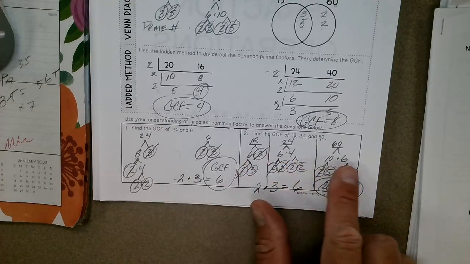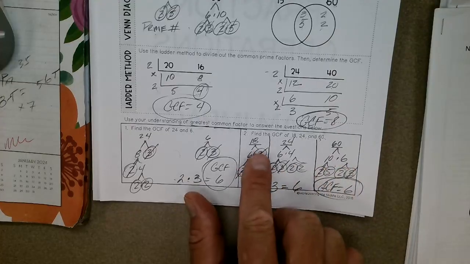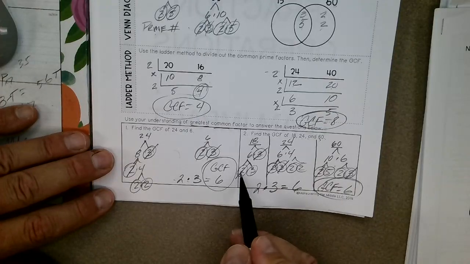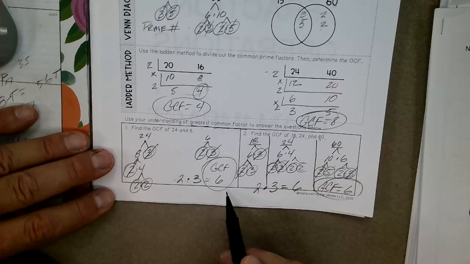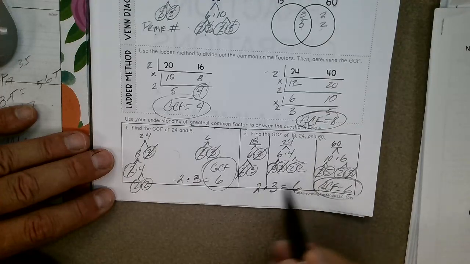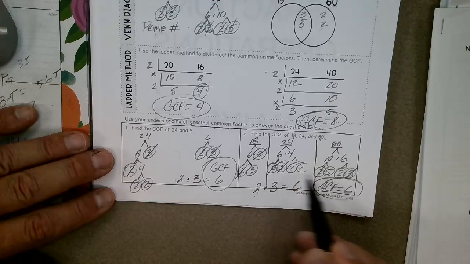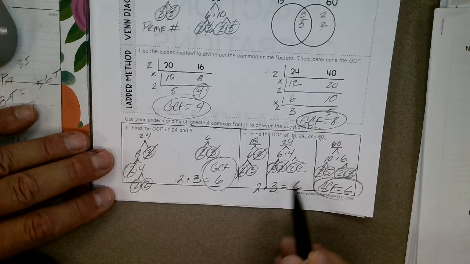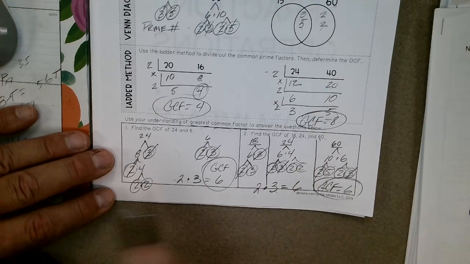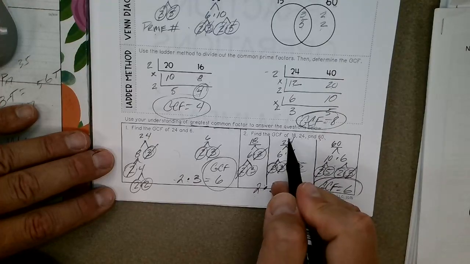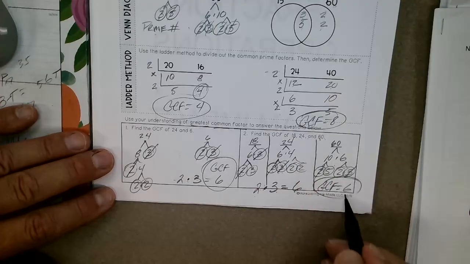We factored the numbers down to prime factors, to prime numbers. I circled the numbers that were prime, and then I found the number that was common in all 3 lists, and I wrote it down. I crossed them off. I looked at my 3's. They were common in all 3 lists. There were no other numbers common, so therefore I multiplied these 2 numbers, and the greatest number that goes into 18, 24, and 60 is 6. Let's continue on.